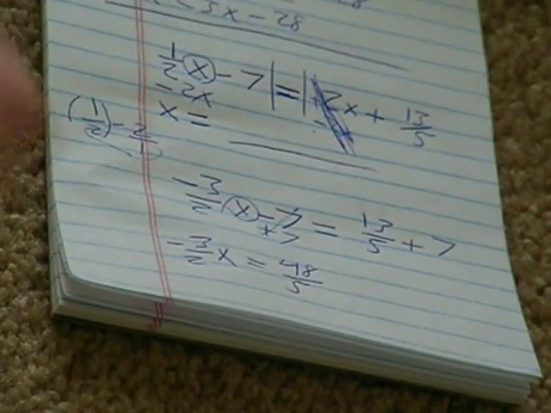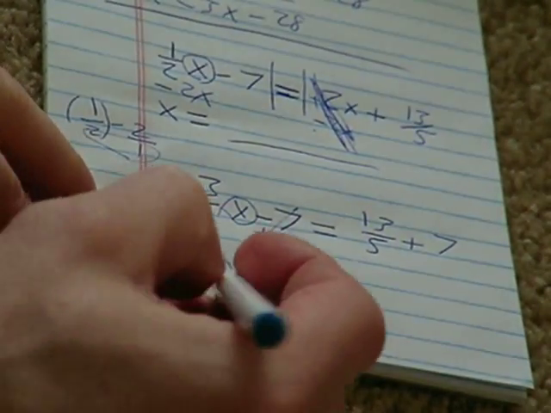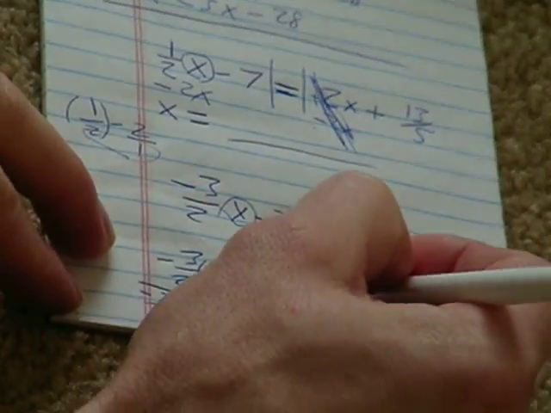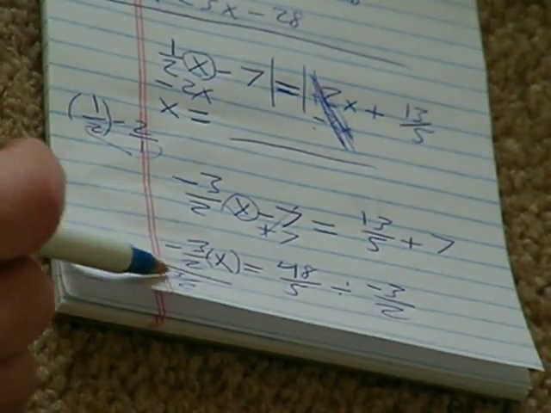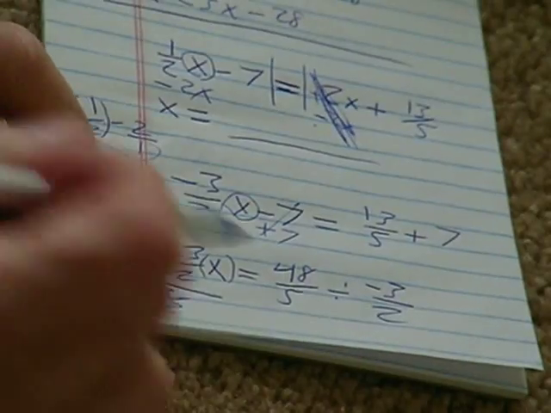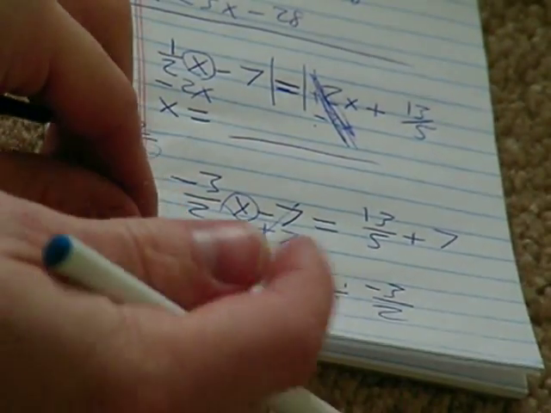So now we're left with negative 3 halves x equals 48 over 5, so we just have one more step to do. This is multiplied by x, so we have to get rid of it by dividing. So we divide by negative 3 halves, and then balance the equation. Since we divided by negative 3 halves on this side, we divide by negative 3 halves on this side. It cancels out over here. We'll do this on a separate sheet of paper, and this is your answer.